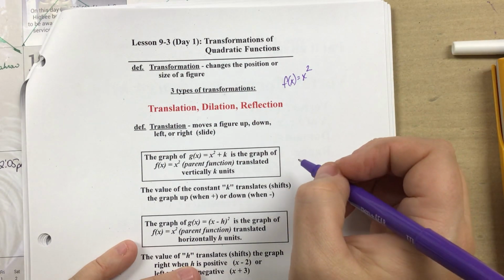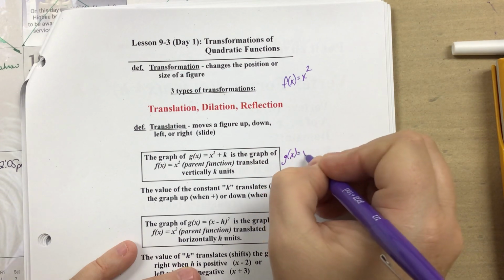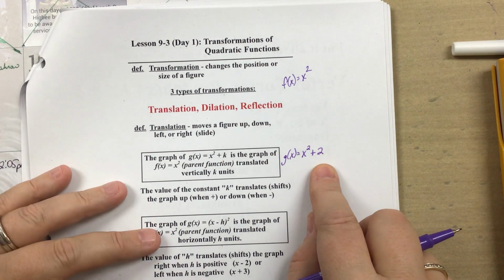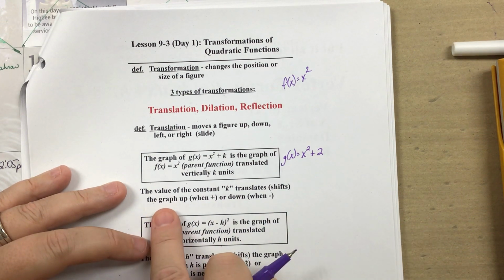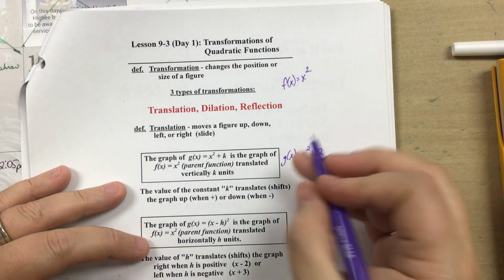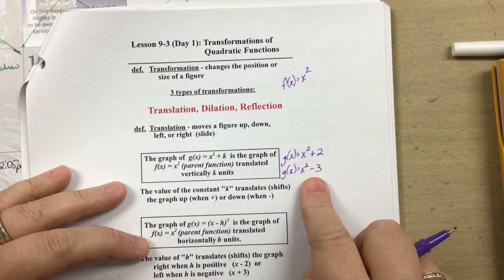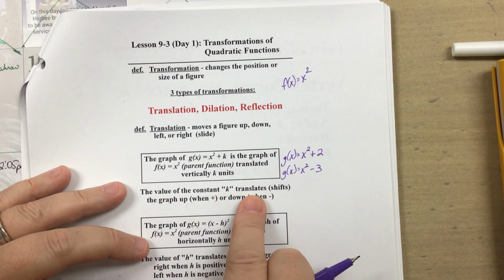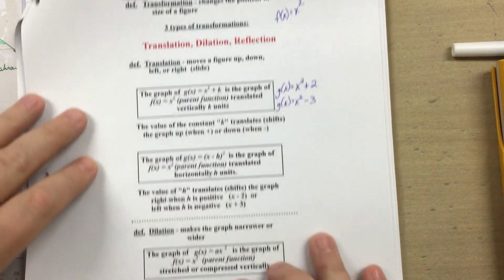My example would be g of x equals x squared plus 2. This means my graph is shifting up 2, because vertical is up or down. Since it's a positive 2, it would go up 2. If it's minus, for example, g of x equals x squared minus 3, that means your graph is shifting down 3. The minus at the end means it's going down. Notice it says here the value of the constant k translates or shifts the graph up when positive and down when negative, like I just said with these examples.